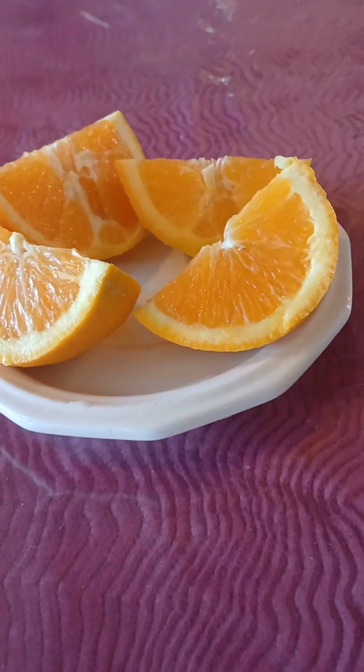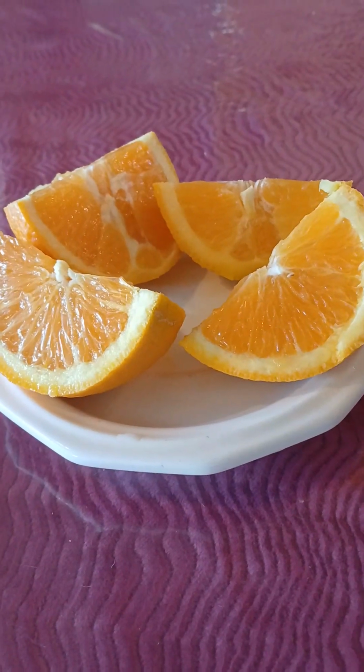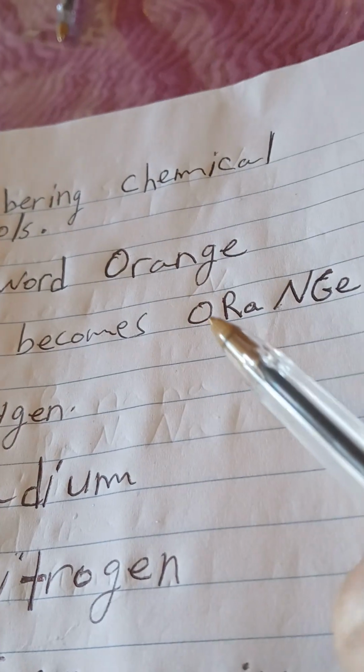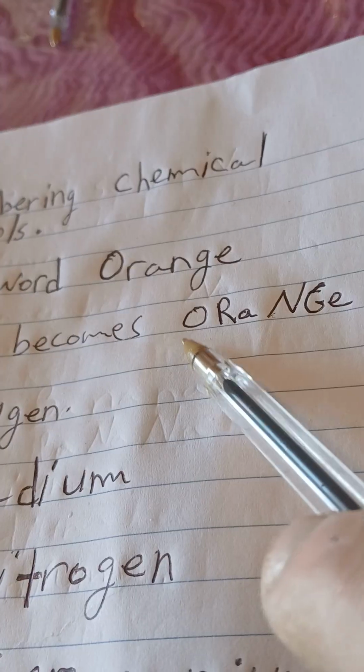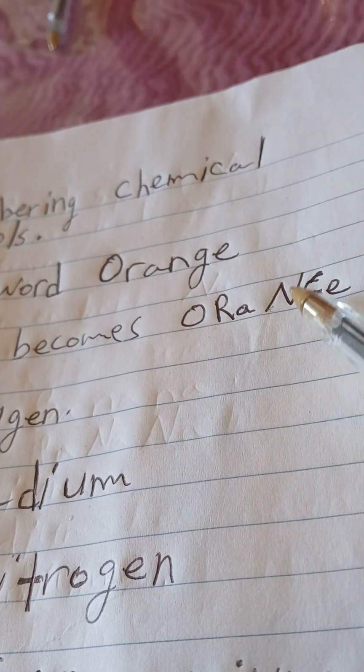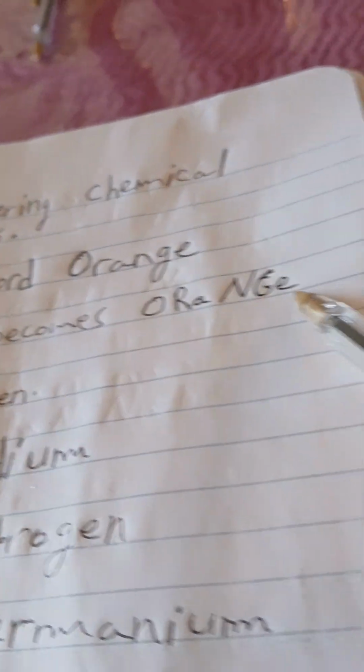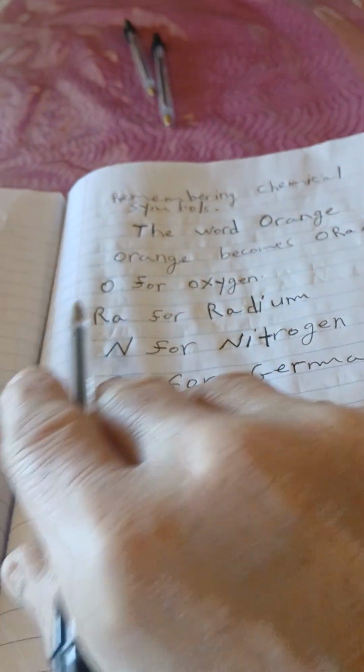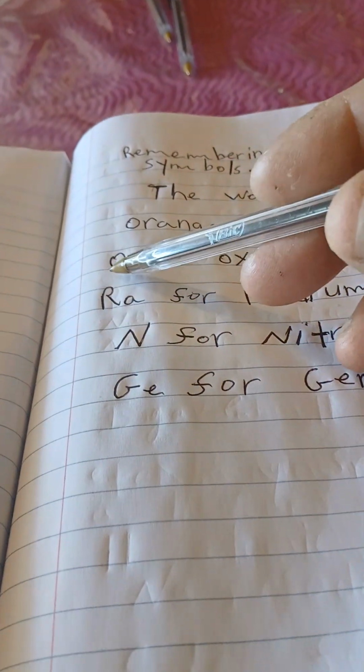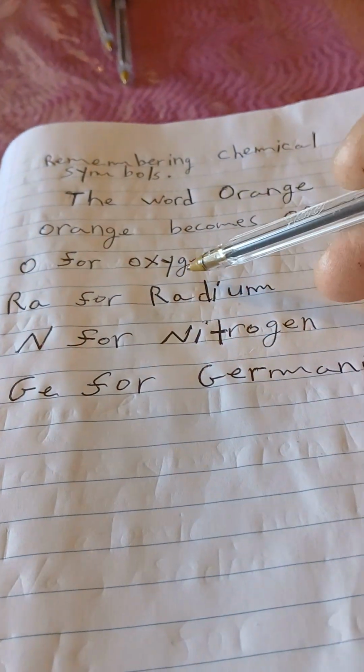One thing we see around us is orange. We just have to change it to look like chemical symbols. So we have capital O, capital R, small a, capital N, capital G, and a small e. That's how you put it down, and now you just write down the element's name. These are the chemical symbols, and these are the element names.